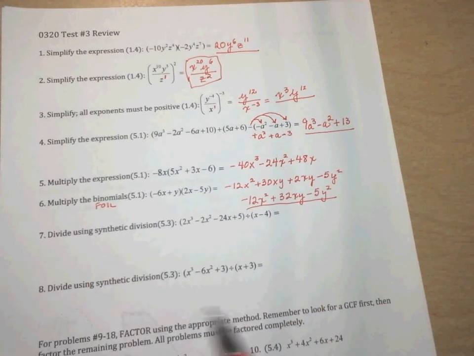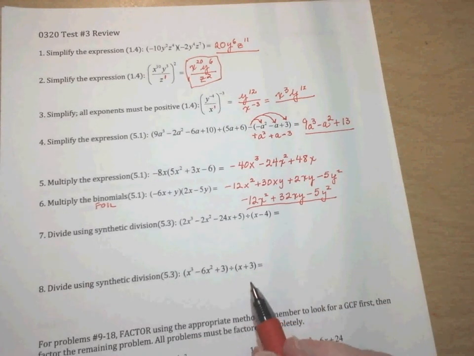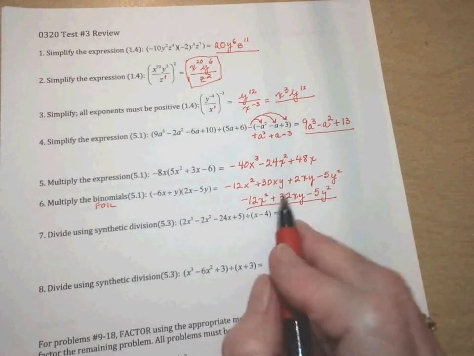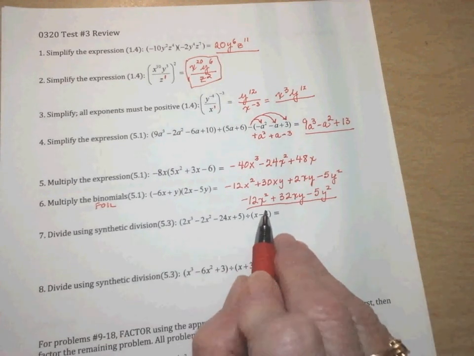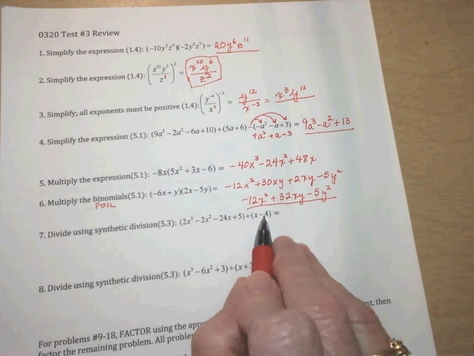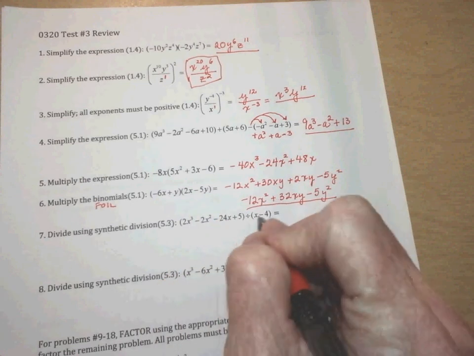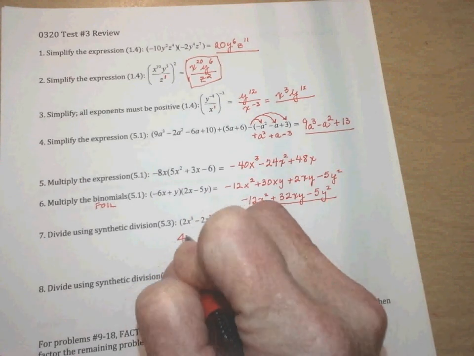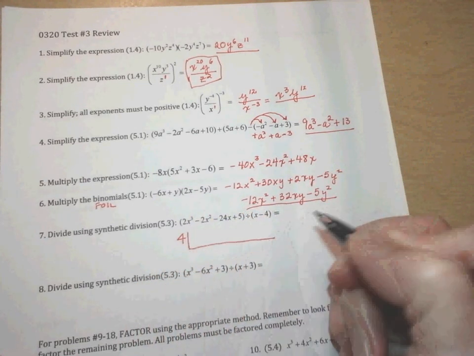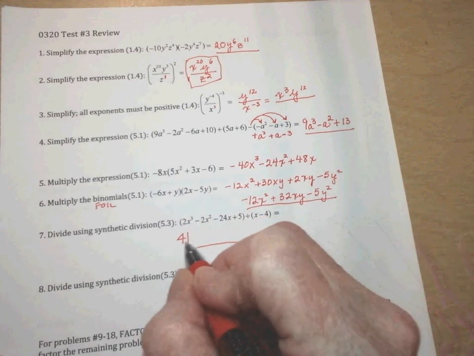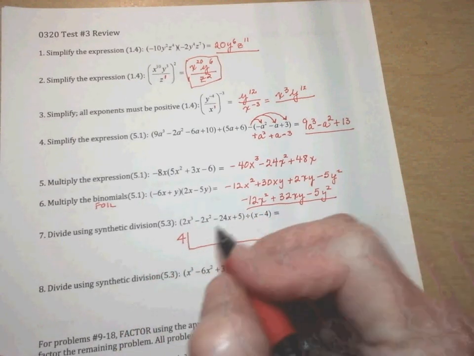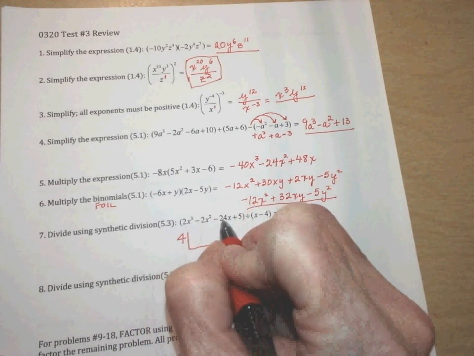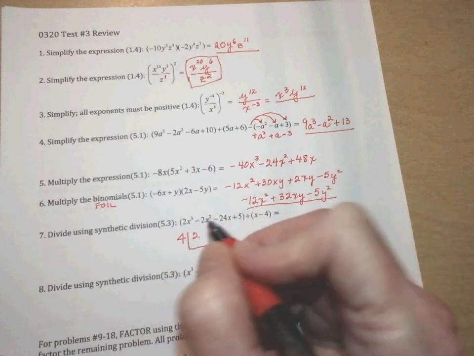Okay, number 7 and 8 says use synthetic division. Now when you use synthetic division and they give it to you in that what you're dividing by is in parentheses, you're always going to use the opposite of that number to go in the outside box. So on the outside box is going to be a +4, and then you're going to have a box. Sometimes I draw it outside, sometimes inside. So you're going to only use the coefficients. So that would be a 2.